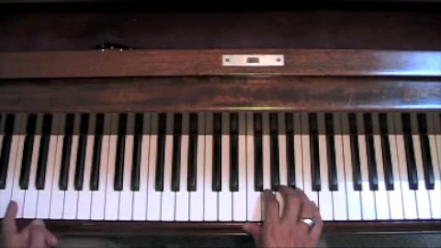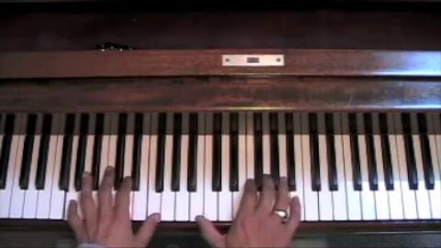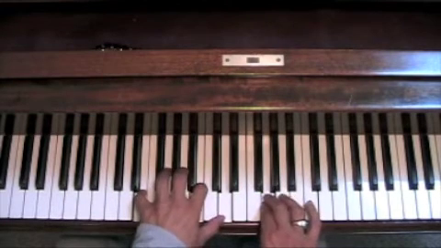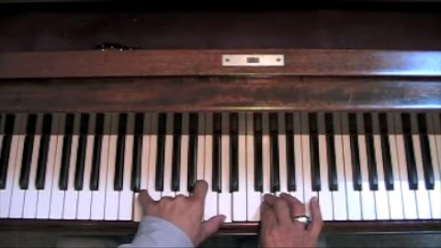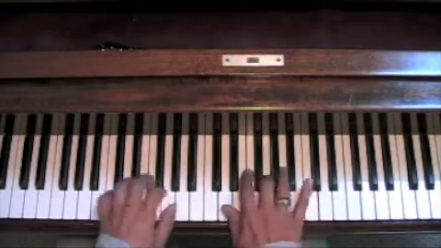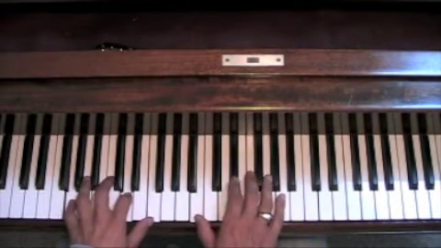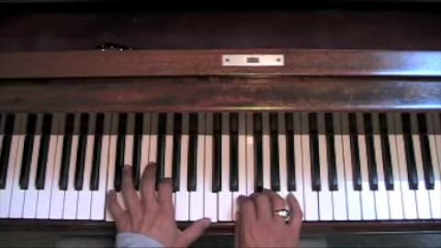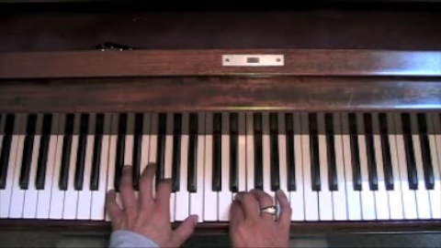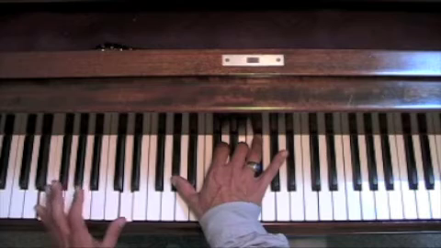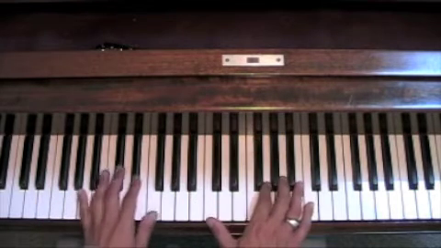Now G should go to C, but it's going to go to E. So we broke it again, but now we're going to do another 5 chords. E goes to A, D to G, then to C, right? And then we break it, go to E, and that brings us back home.